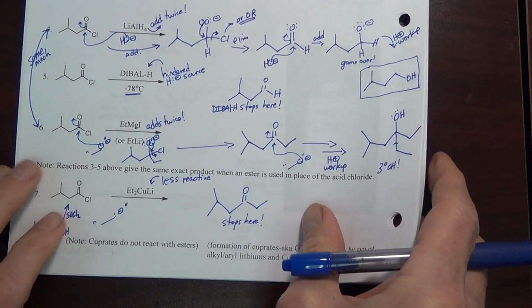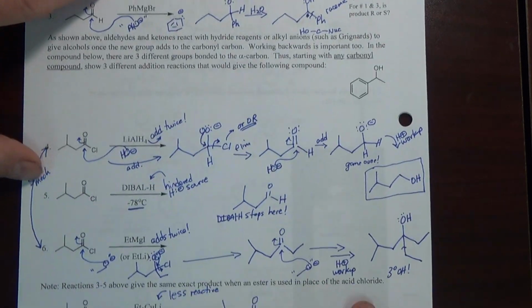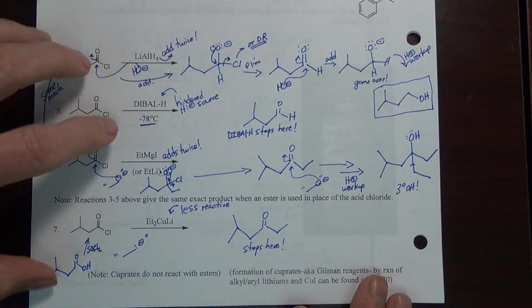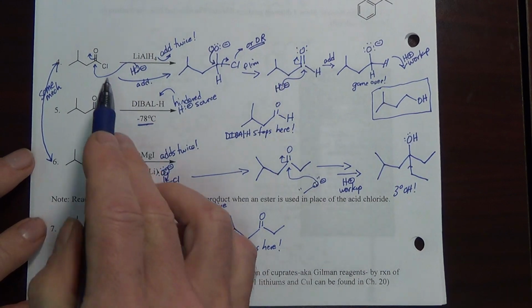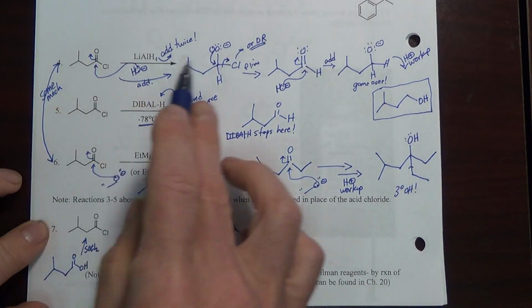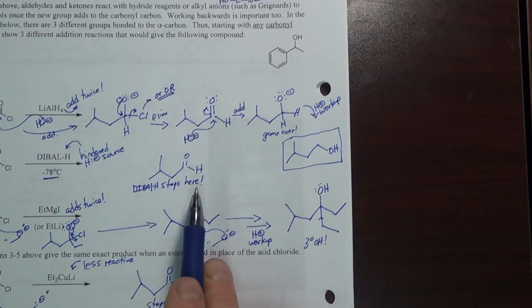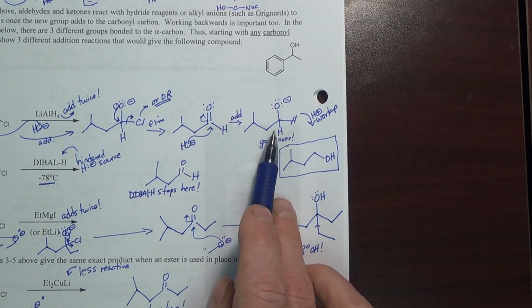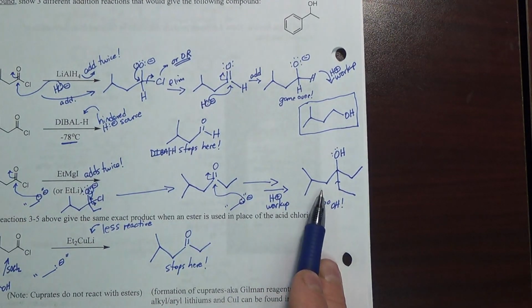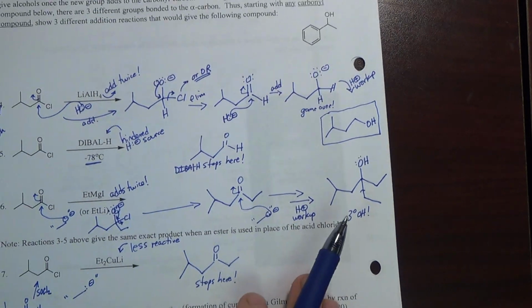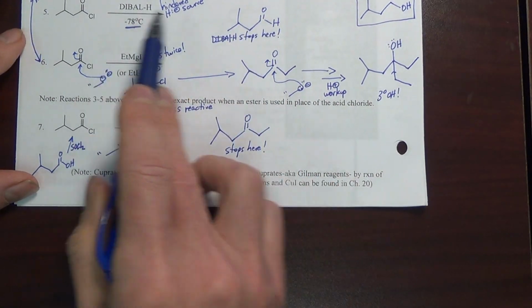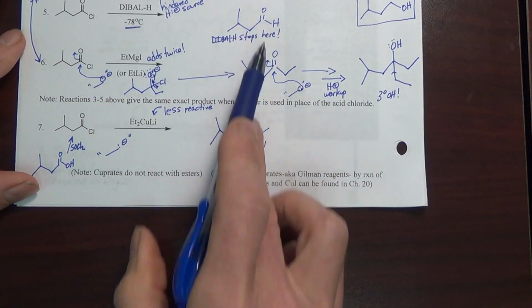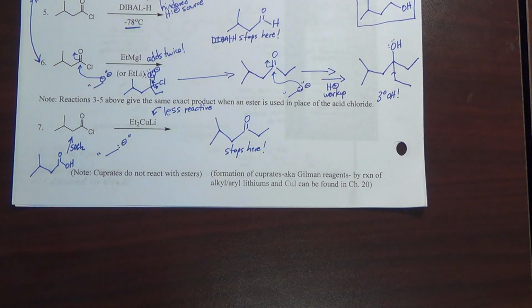So we did some simple additions. Then we came back with acid derivatives and did addition elimination, followed by a simple addition. But in some cases, it will stop after just the addition elimination to give the intermediate.